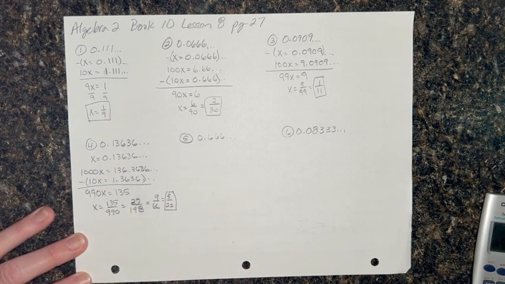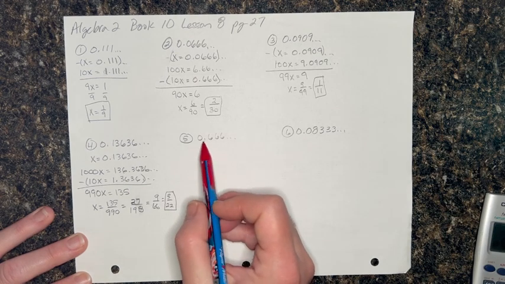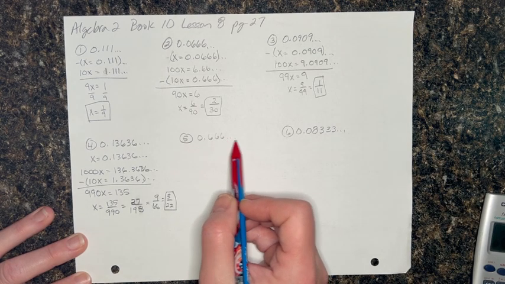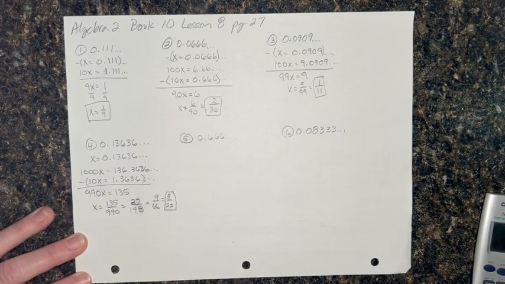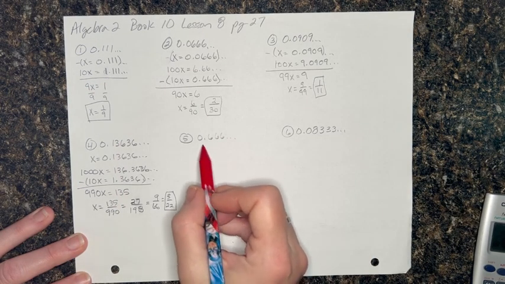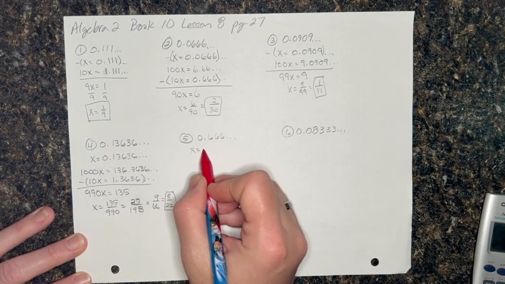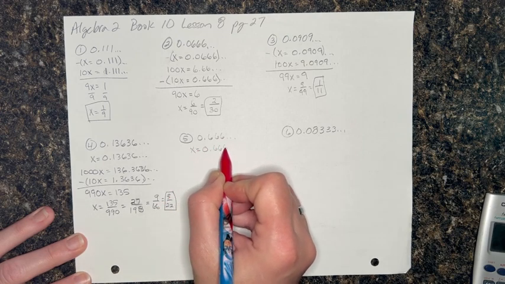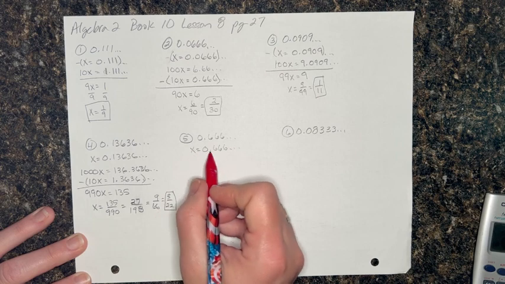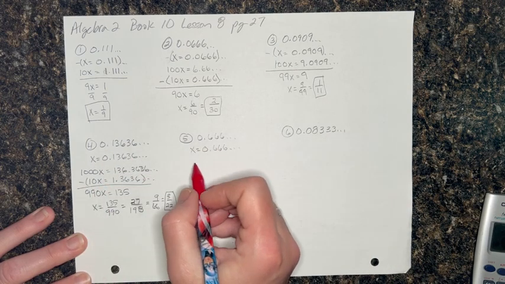That's number 4. So number 5. We are at 0.666... I mean, this is almost exactly the same as number 2, so I'm not sure what we're going for here, but x is equal to 0.666... We have to multiply it by 10 to get that repeating number out.